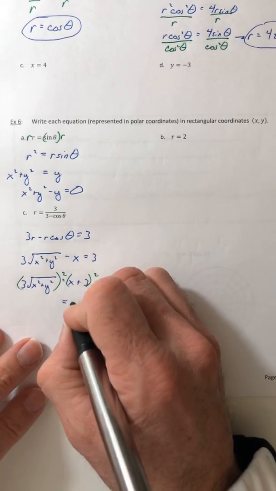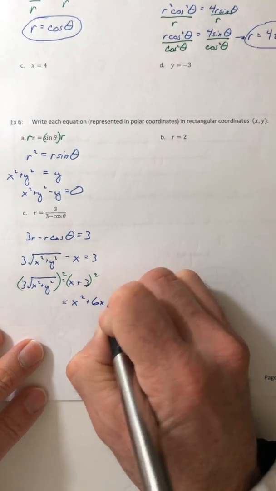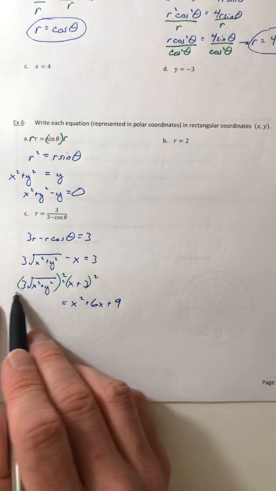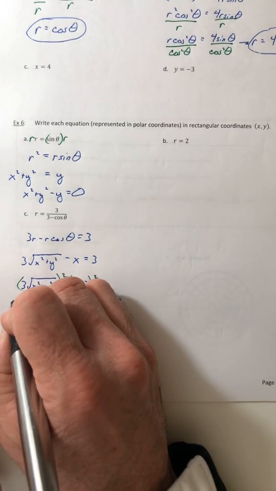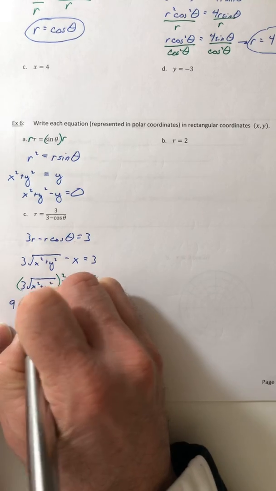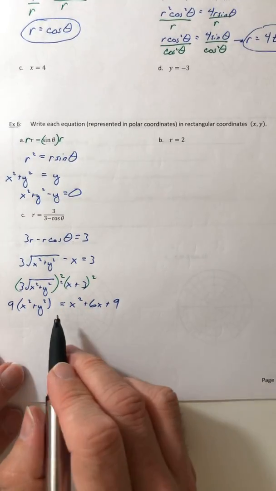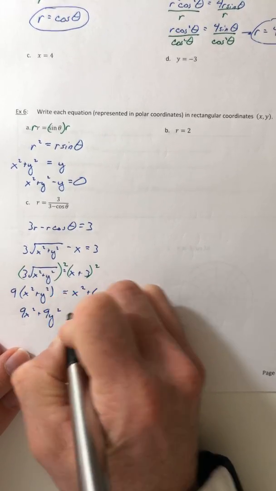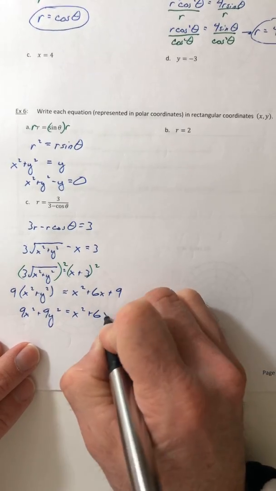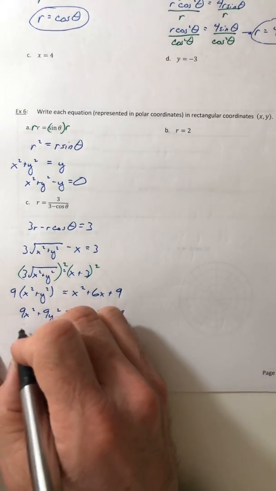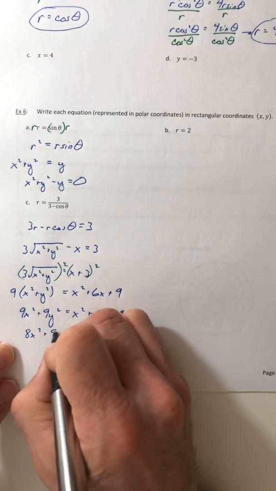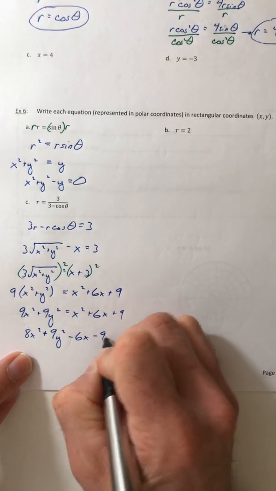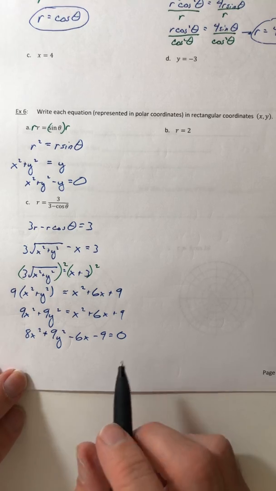So the right side, I just have to FOIL it. X squared plus 6x plus 9. And then over here on the left, the square root and the square cancel out, but then don't forget you still have the 3 to also square. So 9 times the quantity of x squared plus y squared. So just distribute. And then set equal to 0. So 8x squared plus 9y squared minus 6x minus 9 is equal to 0.